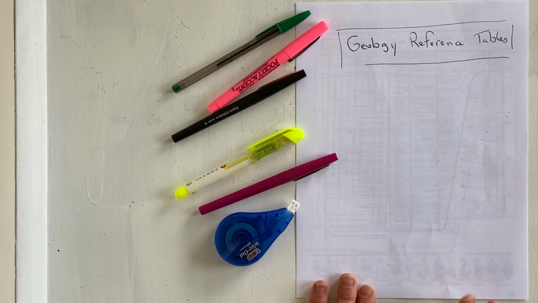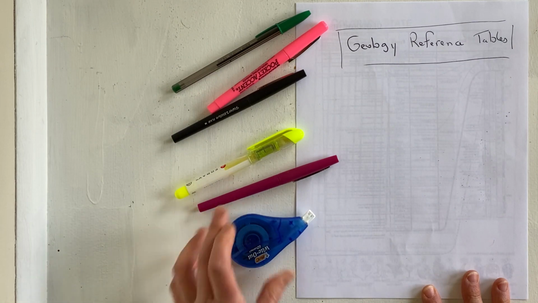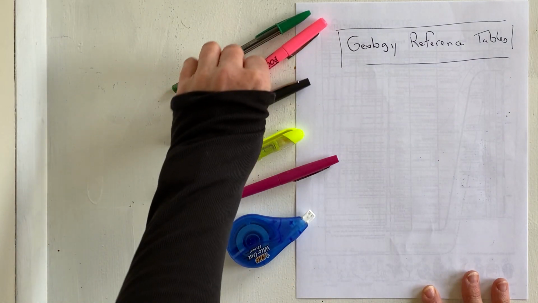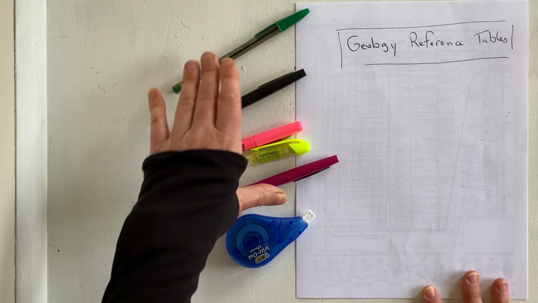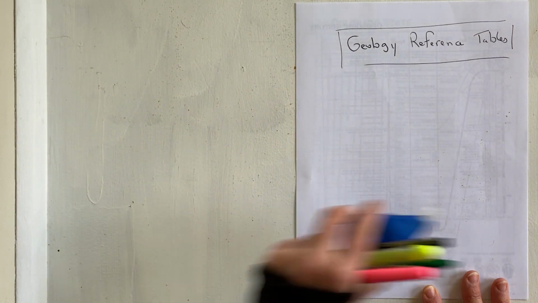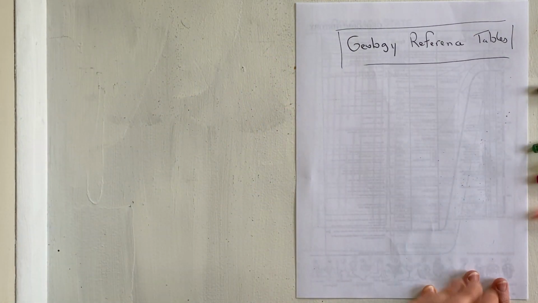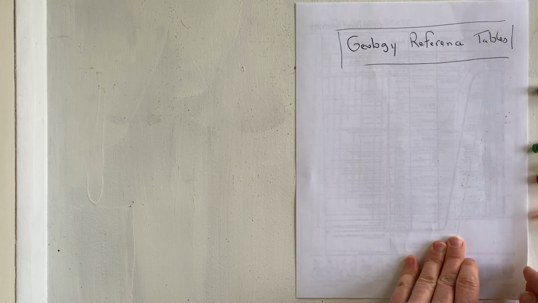So enough of that. We have some supplies, a little bit of whiteout because I got to correct something, a couple highlighters, a couple colored pens. So grab your supplies. Here we go. So open your reference tables to page 2 and 3.